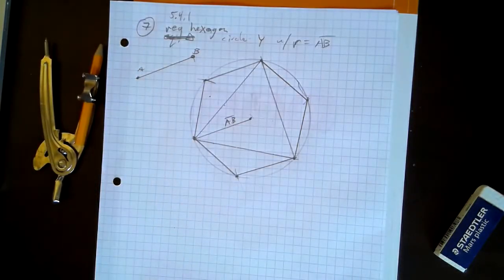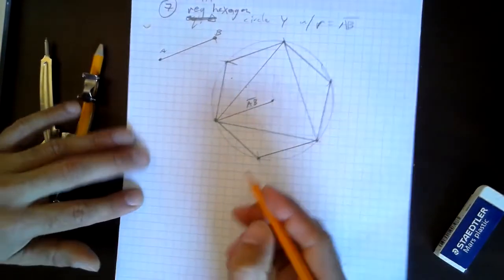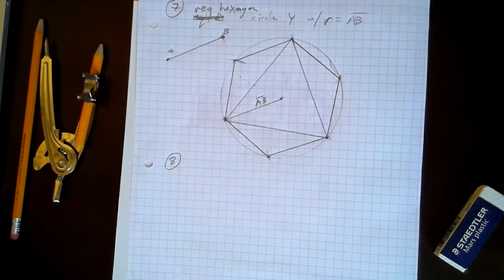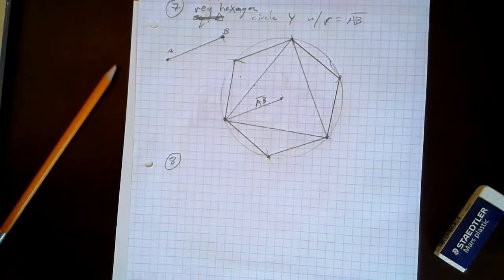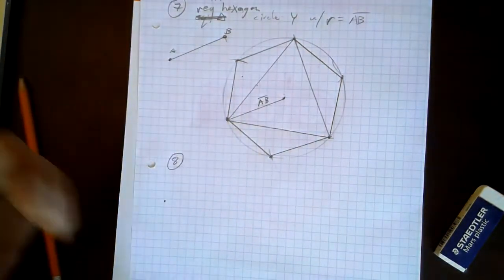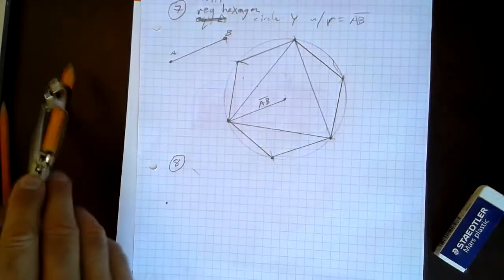Okay, well then let's see what number 8 was. Oh, 8's the exact same thing. So it'll give you a chance to see it one more time. It says to make it with a radius of CD. So let's just say this is CD.